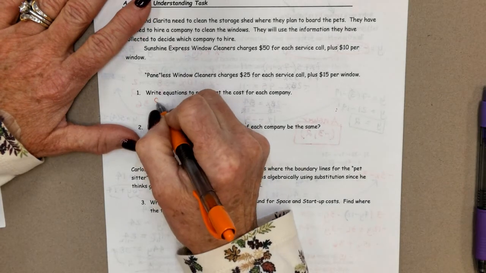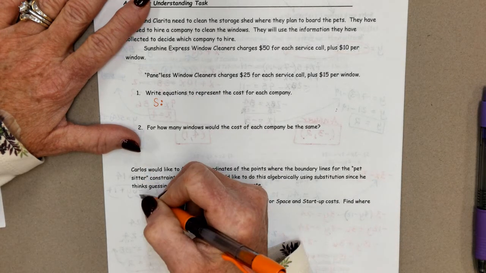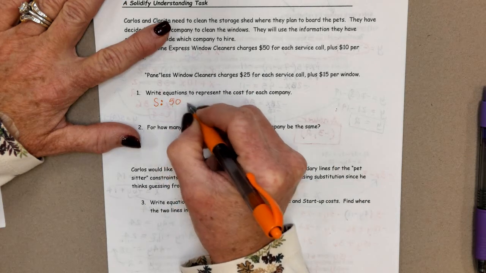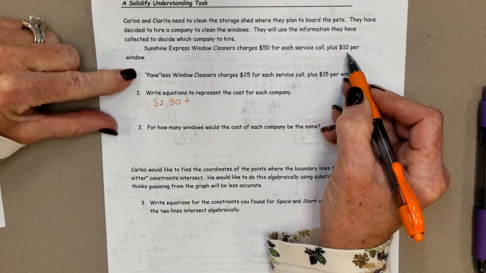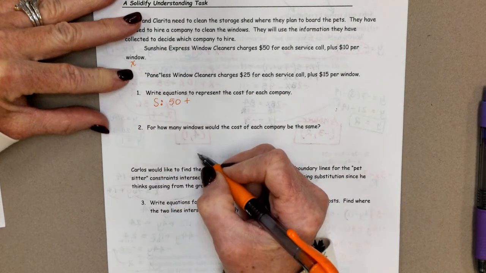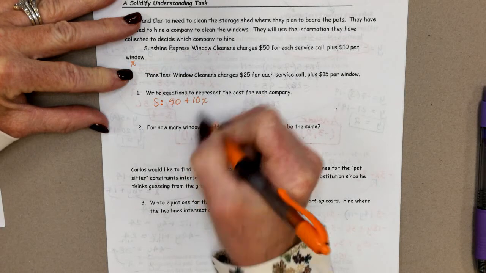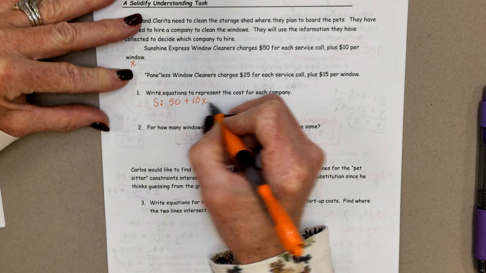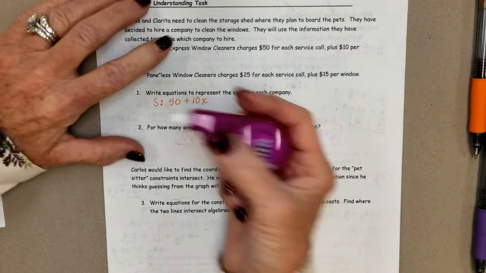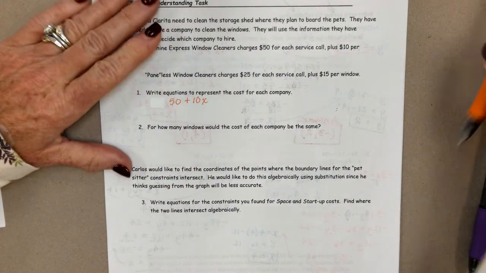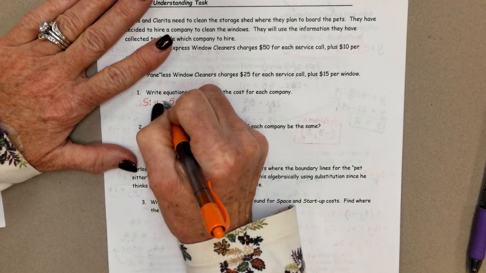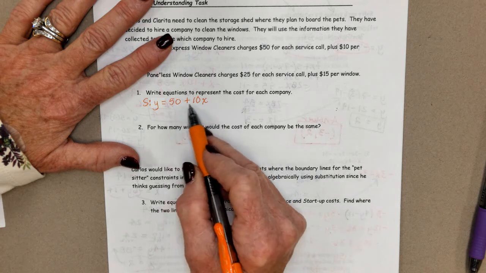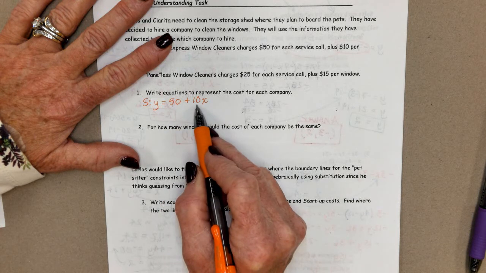So let's do Sunshine Express. They're going to charge $50 just to come out here, plus they charge $10 for a window. I don't know how many windows there are, so let's call it X. So plus 10X. That's their cost. I'm going to move this, I needed space. So for Sunshine, their cost, y equals 50 plus 10x. Doesn't that look like slope-intercept form? Y-intercept is 50, slope is 10.